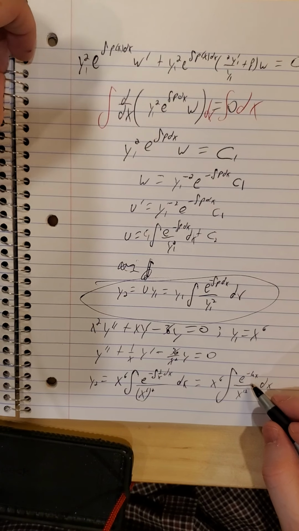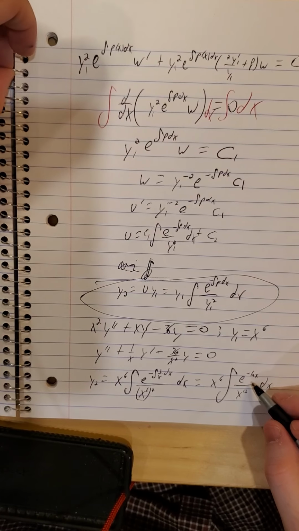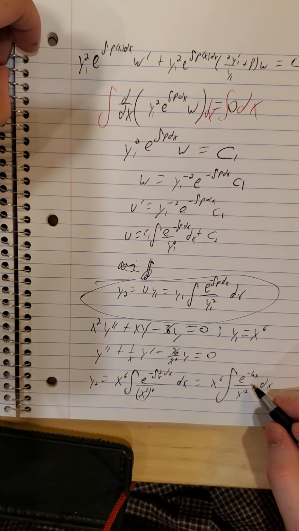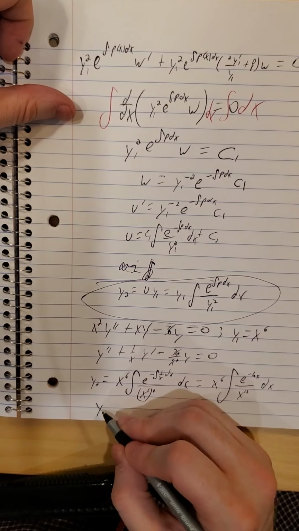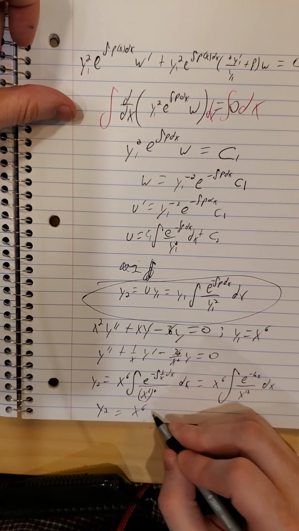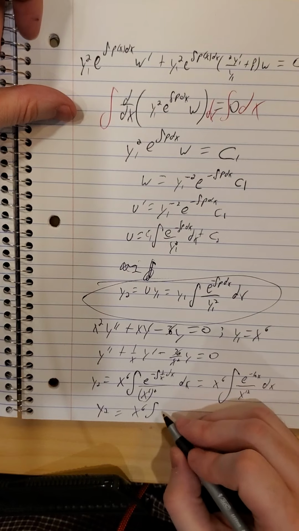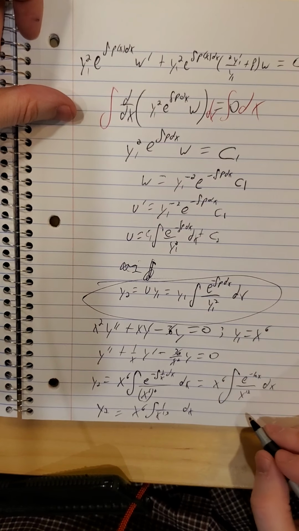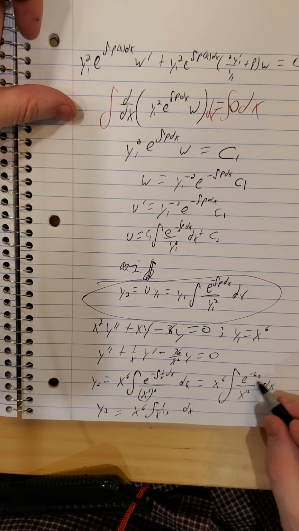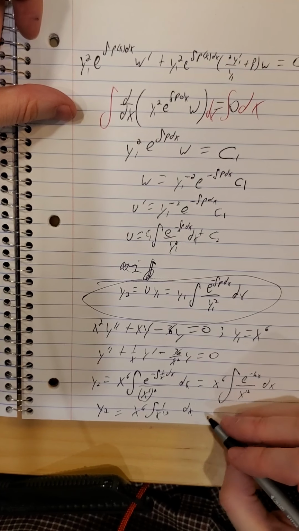E to the minus natural log of x is a 1 over x. So this is then y2 is x to the 6th times the integral of 1 over x to the 13th times dx. So this brings a 1 over x downstairs.